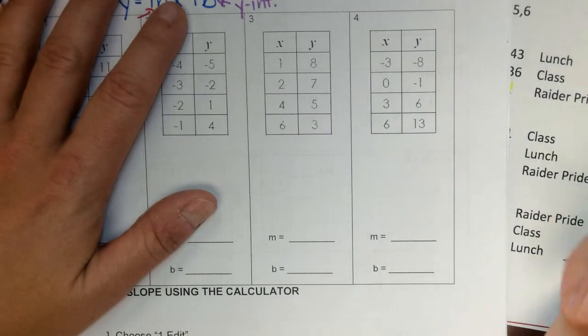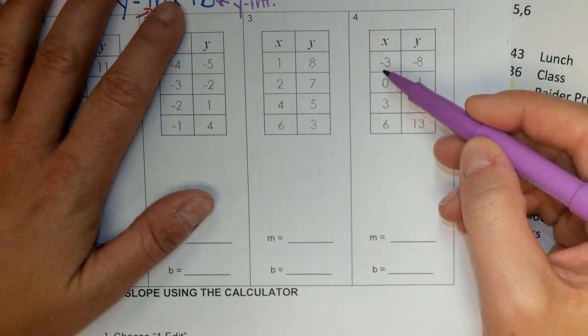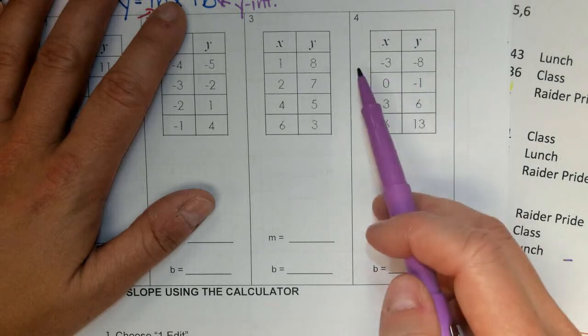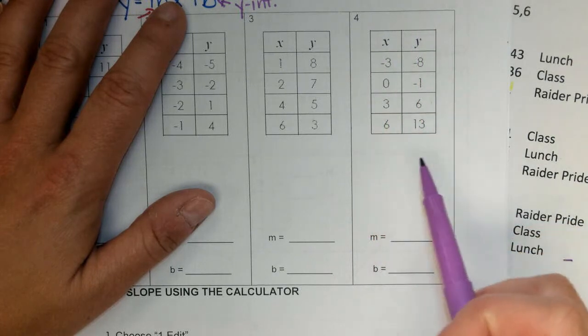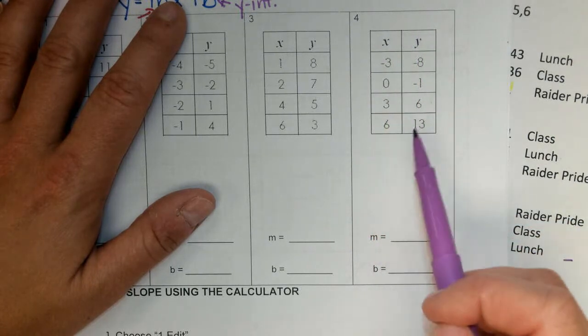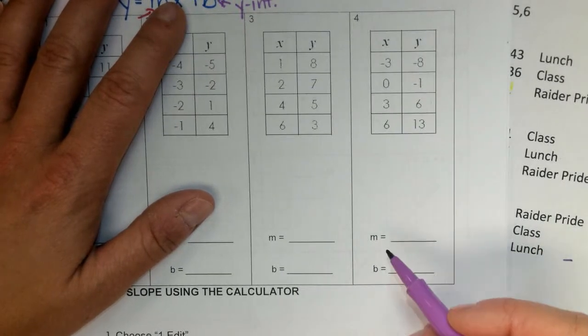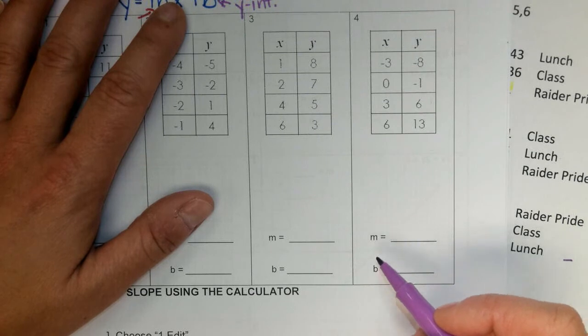The first thing you could do is get a piece of graph paper and plot all these dots. So where x is -3 and y is -8, you'd put a dot, and then you'd plot the rest of these other 3 points, and then you would connect them with a ruler or something straight, and you could see what the slope is there.